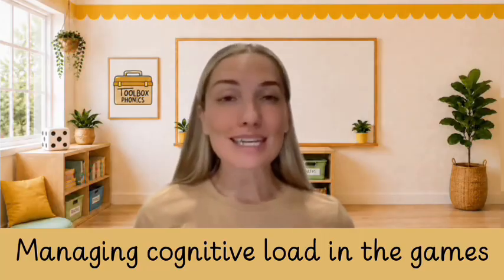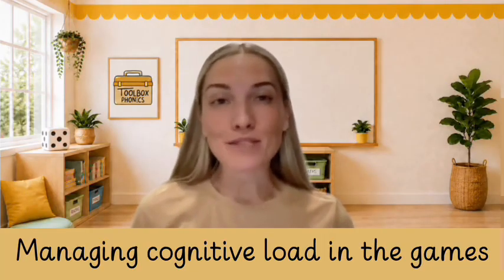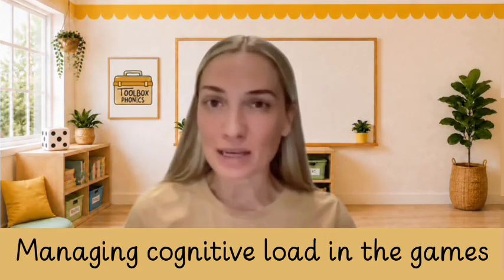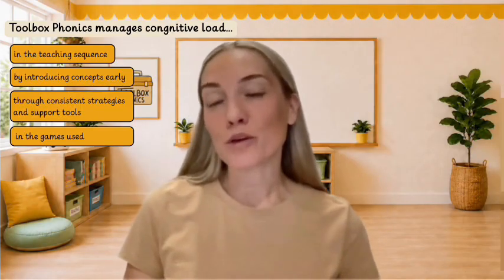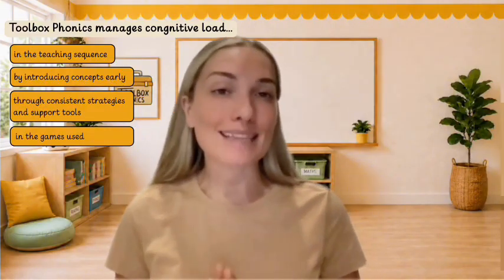And finally, managing cognitive load also needs to be considered in the way games are introduced, and this is really important. If a child is learning a brand new game with brand new rules, whilst also learning a brand new phonetic concept, the cognitive load can become too high. Their attention can end up focused more on understanding how to play the game than on the learning itself. This heavily influenced the games chosen for Toolbox Phonics.